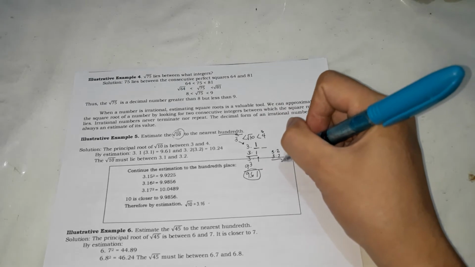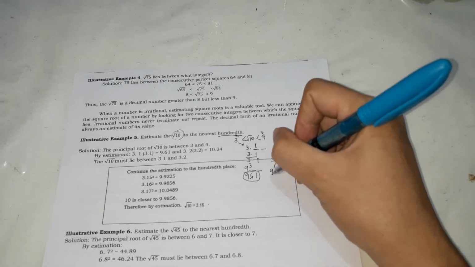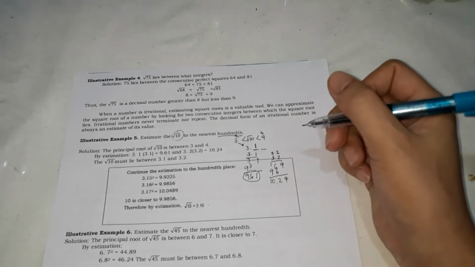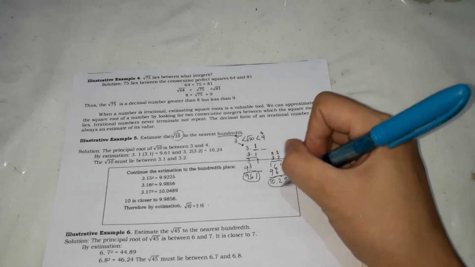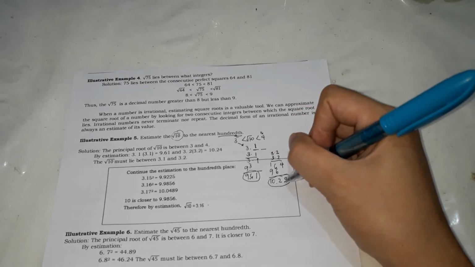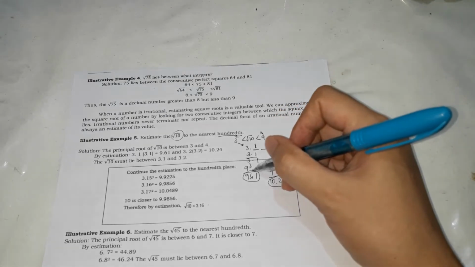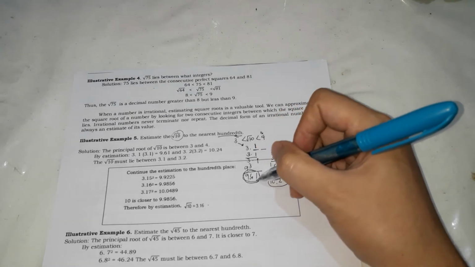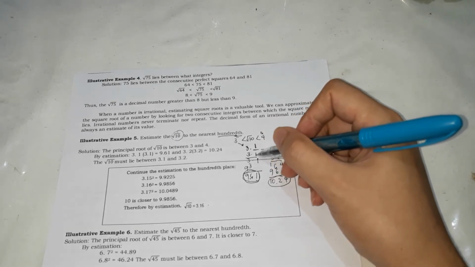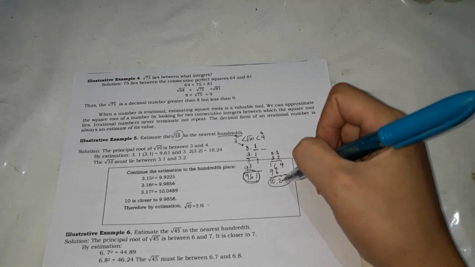So, 3.2 times 3.2 is 10.24. Ito siya, lumampas na siya ng 10. So, we're not going to consider this one because it's greater than 10. Mas malaki siya sa 10. So, ibig sabihin, ito ang i-consider natin, 9.61. So, ibig sabihin, 3.1. Kasi 3.2, mas lampas na siya.